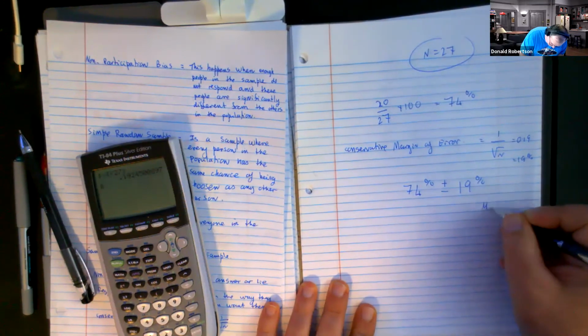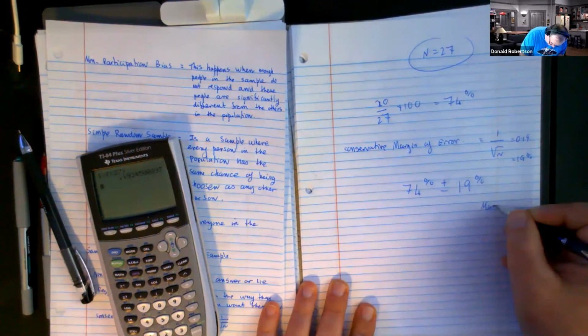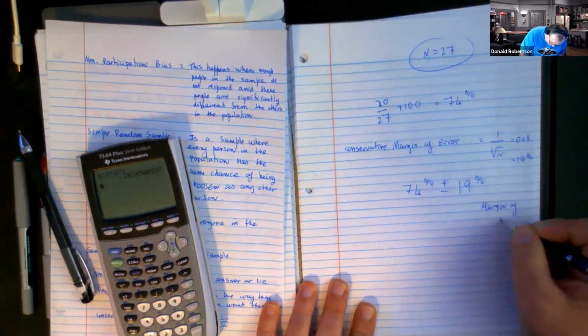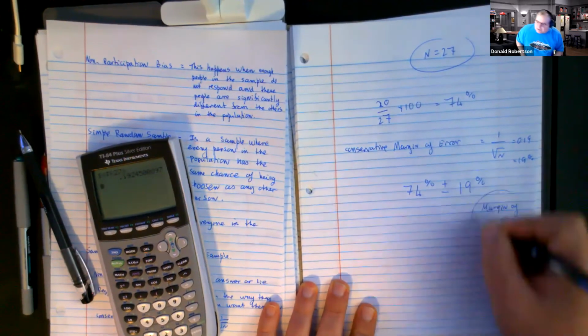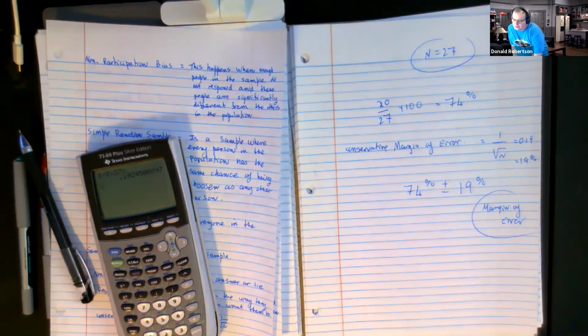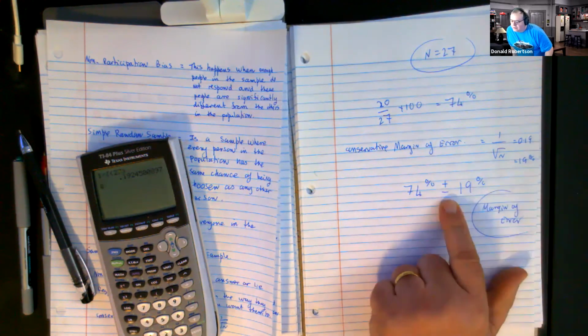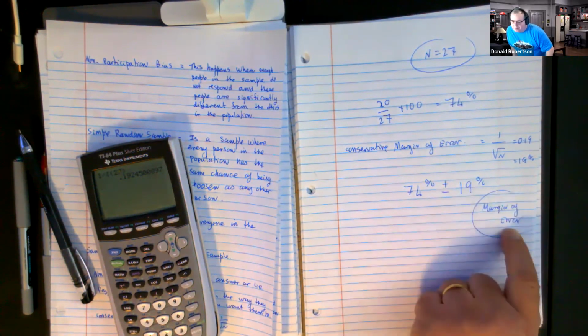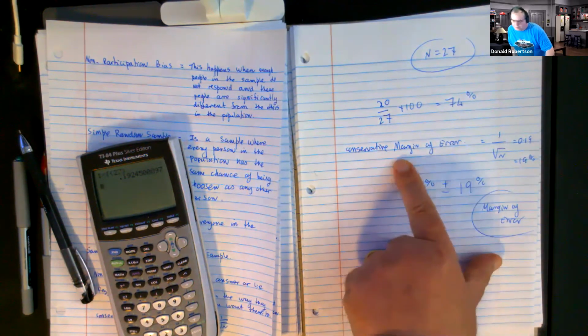You might have heard the term margin of error. You ever heard that term, especially when politics and the election were going on? Do you know this poll: Kansas is going Republican, 52% with a margin of error plus or minus 5%. You remember those kinds of phrases they use from time to time? That's connected to this. It's not quite the margin of error, but it's a version of it. It's the conservative margin of error.